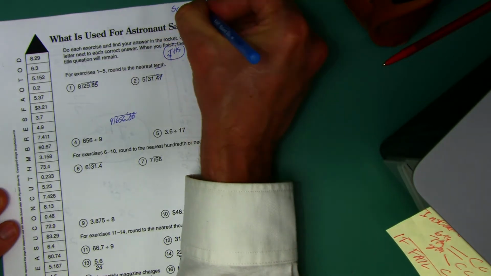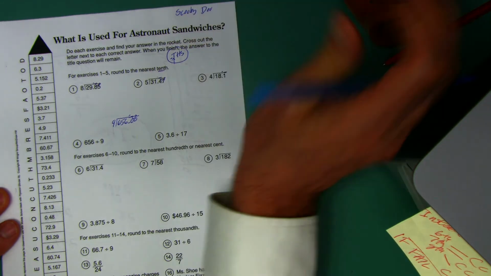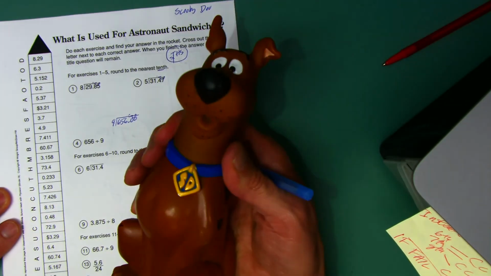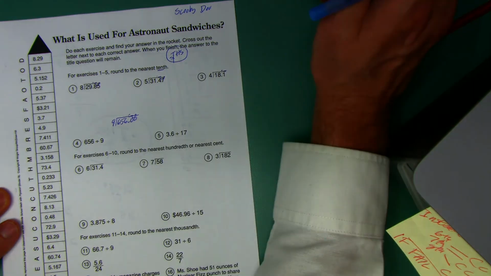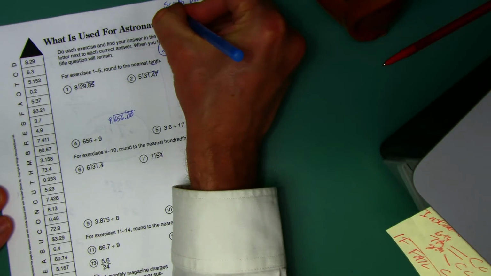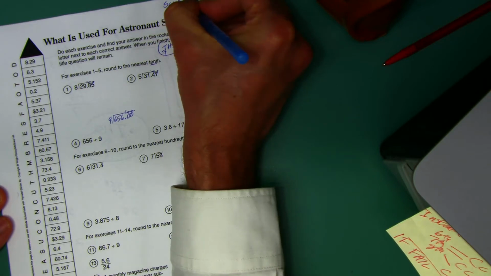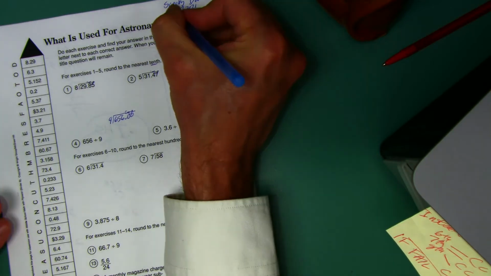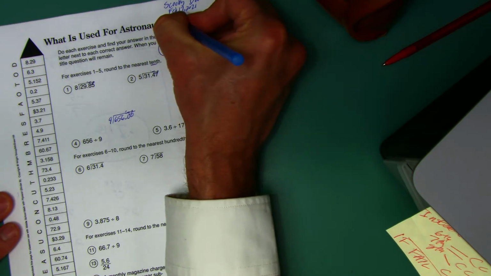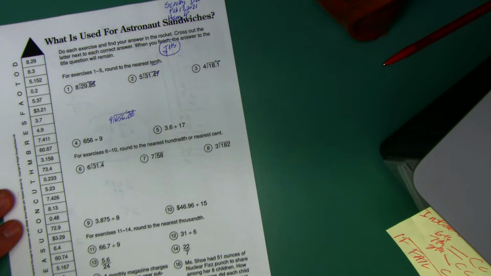Okay, now I'm going to go ahead and give Scooby some props. Scooby? Yeah. Scooby-Doo. He's doing this homework for you. This is his paper, right? Now, this is February 17th, 2021. Wow, February is going fast. And don't forget to put your teacher's name and the period, okay?